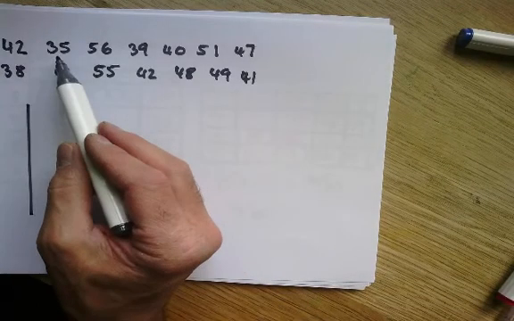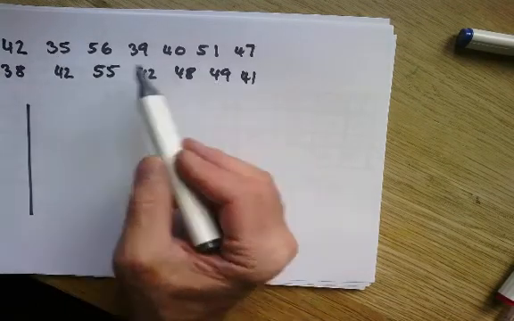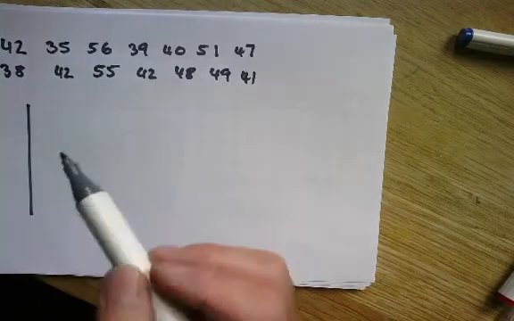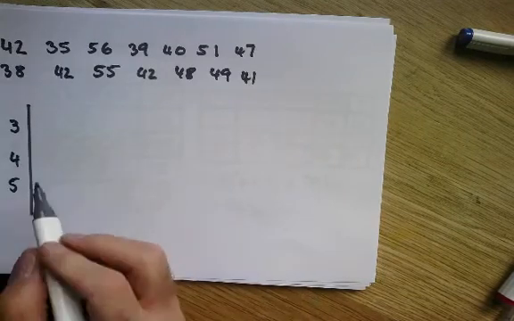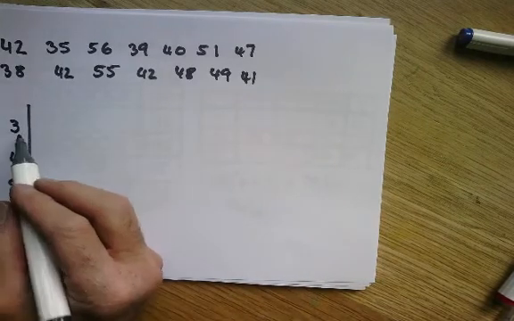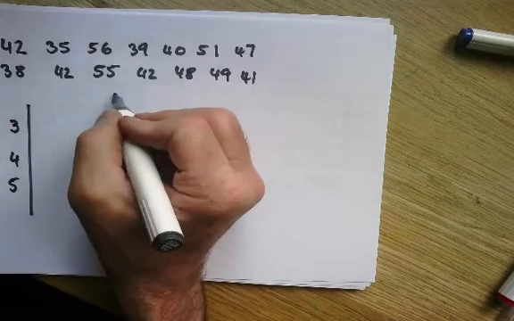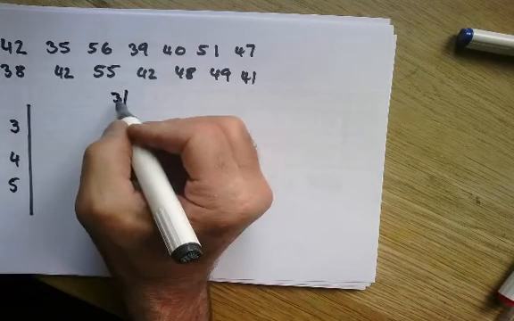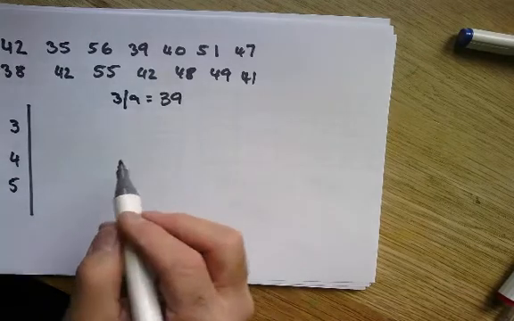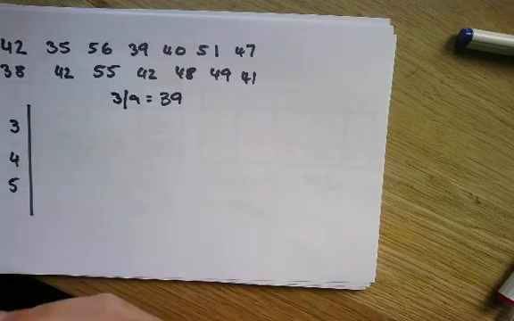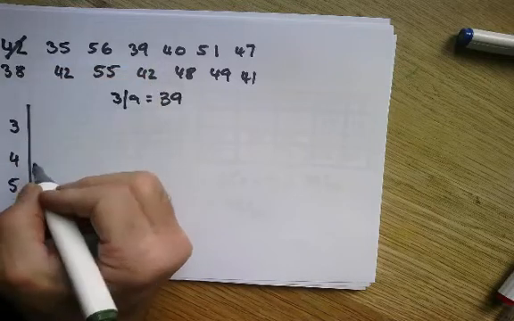Now I can see the lowest number I've got is 35 and the highest number is 55, so I'm going to do it really simple. I'm going to have my 30s, my 40s and my 50s. Notice I said 30s but wrote 3 because my legend, my key, is going to say 3 stroke 9 means 39.